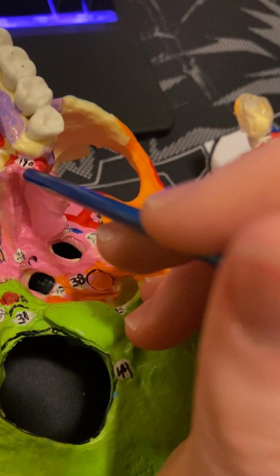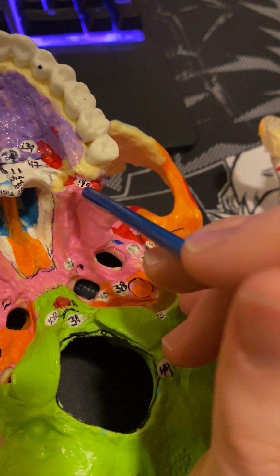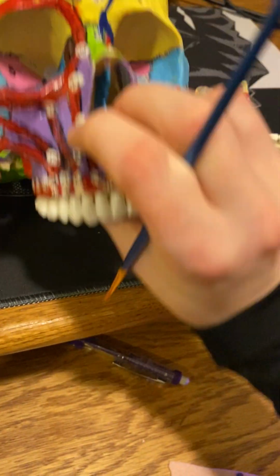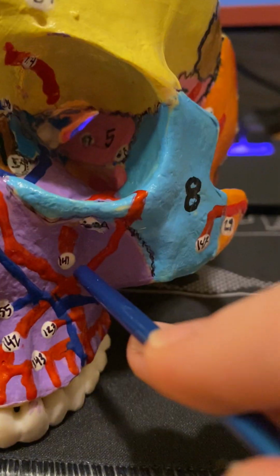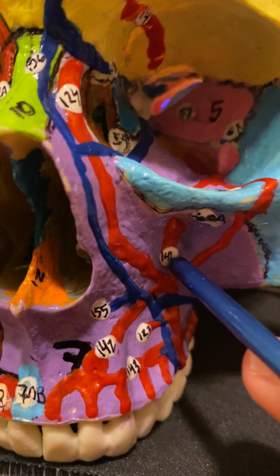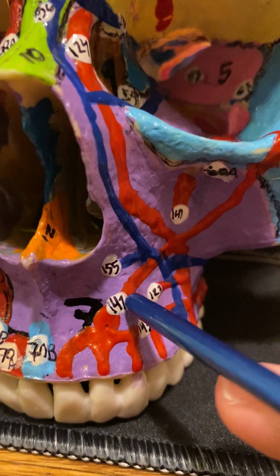At 140, we have the lesser palatine artery. At 140, we have the IO artery. And then 142, we have the ASA artery.